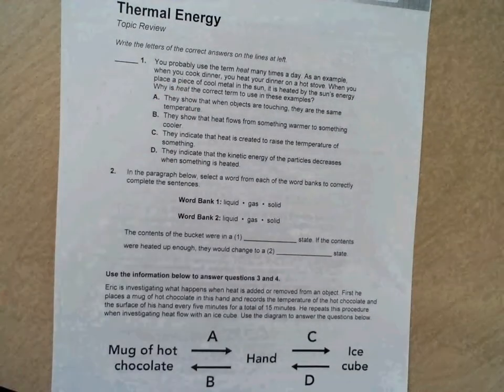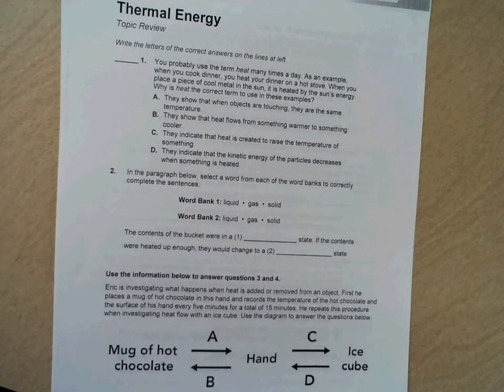So number 1, it tells you to write the letters of the correct answers on the lines at the left. So what I want you to do is correct this for an easy 100 and then take your assessment.